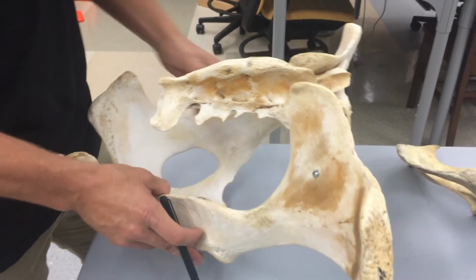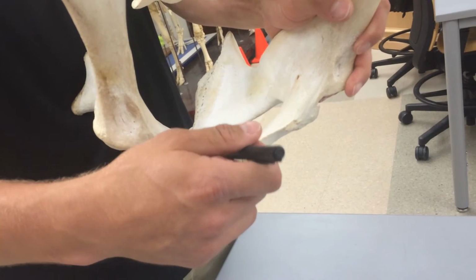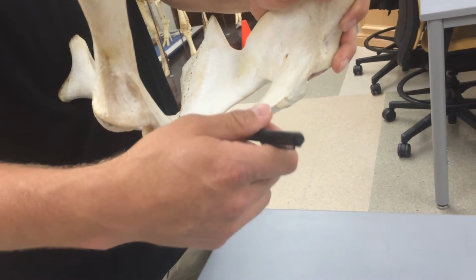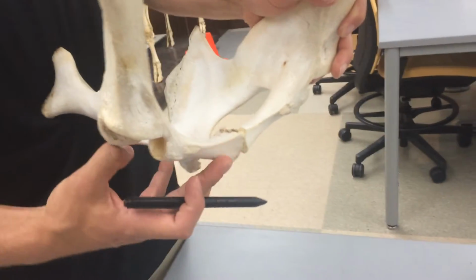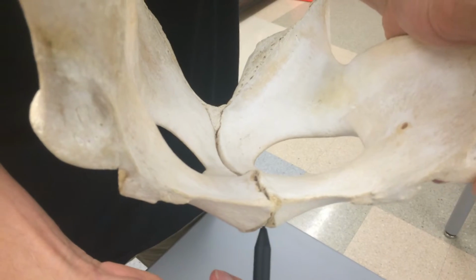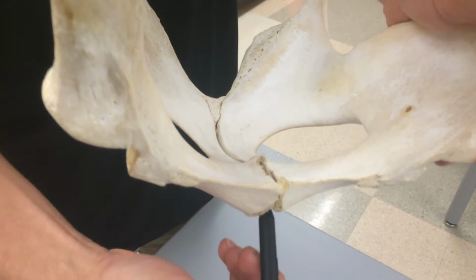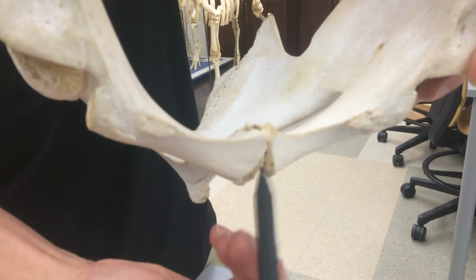Second, we're going to look at the pubis, which is the most ventral and cranial side of the pelvis. So this would be the pubis. This whole region right here is the pubis. We have the pubic symphysis, which is where one edge of the pubis comes in contact and fuses with the opposite edge of the respective pubis.